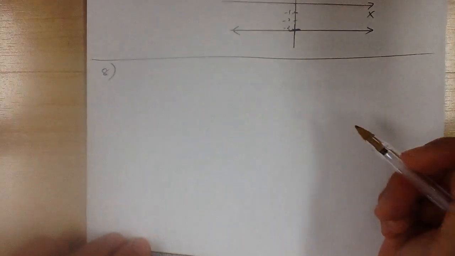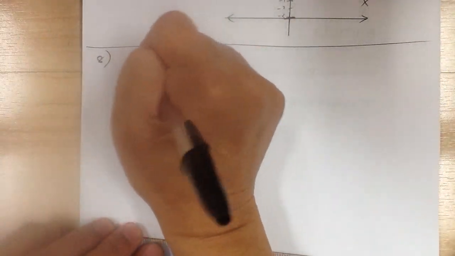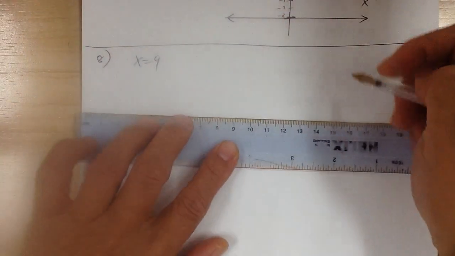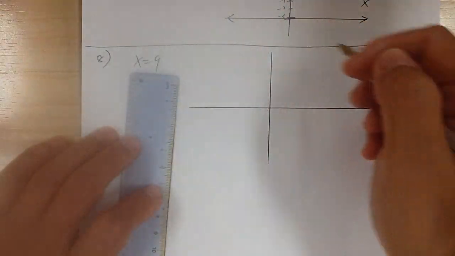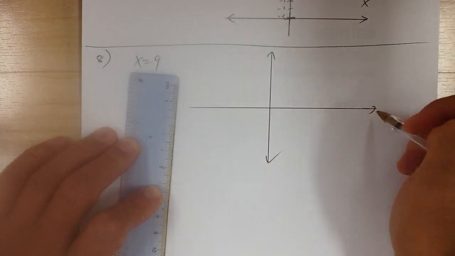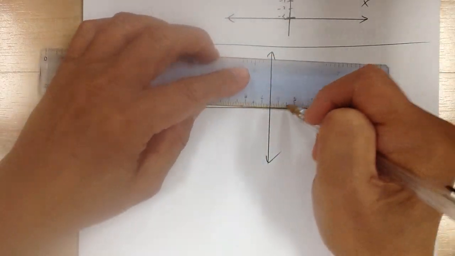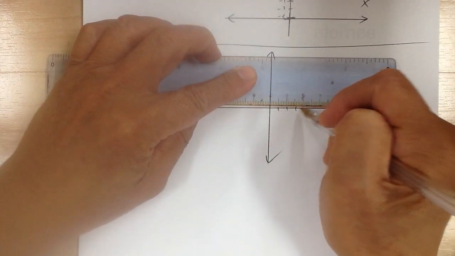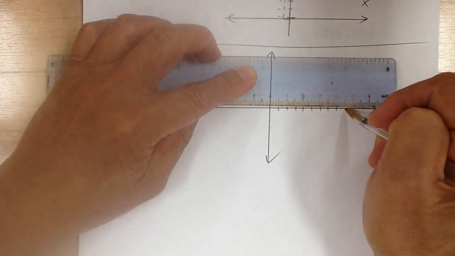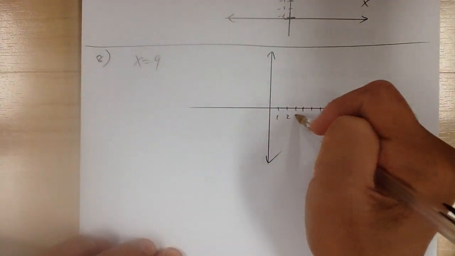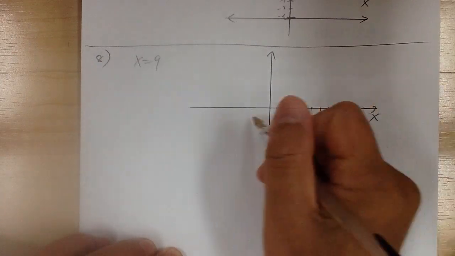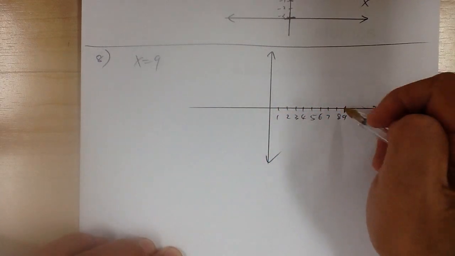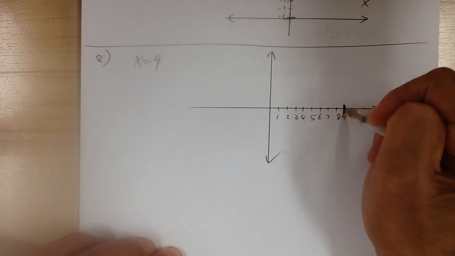Okay, number 8, you have x equal to 9. So you can think of a number line. So x equal to 9. So you get 1, 2, 3, 4, 5, 6, 7, 8, 9. Now you don't have to write the numbers. I'm just writing the numbers so you can follow what I'm doing. So here's your x equal to 9.